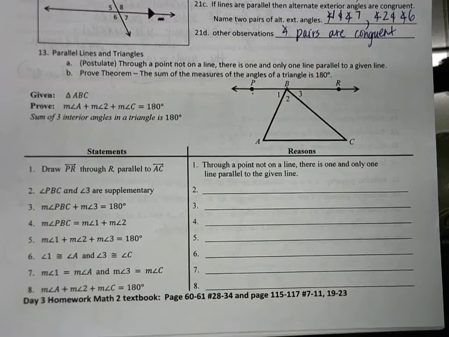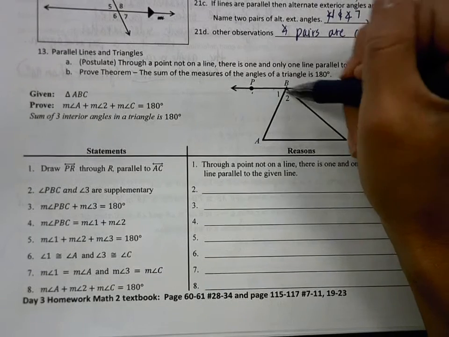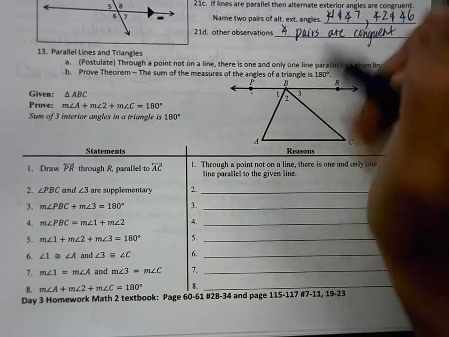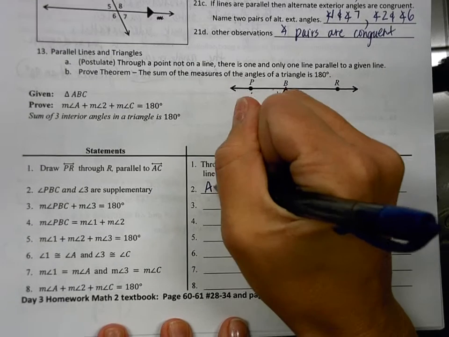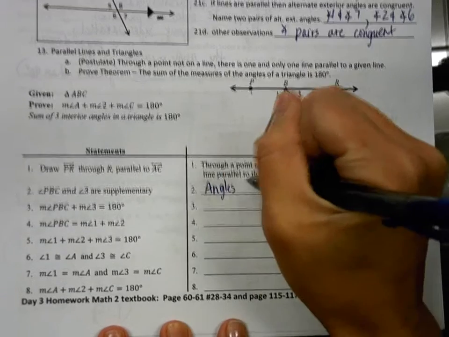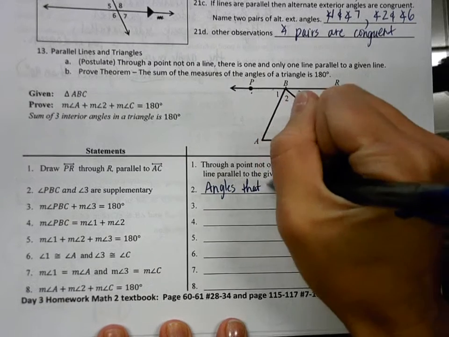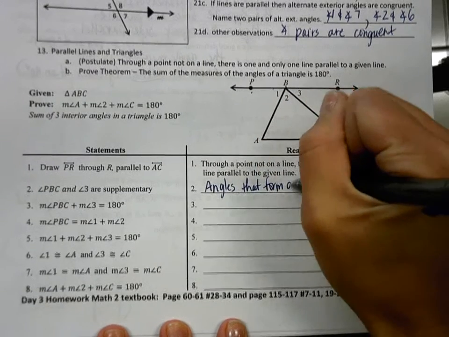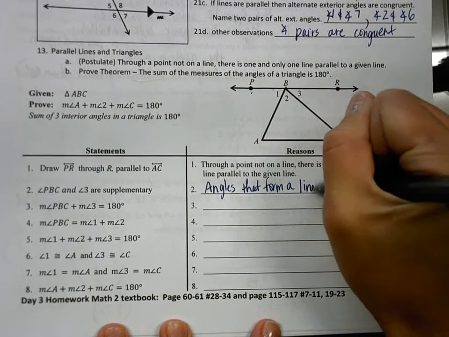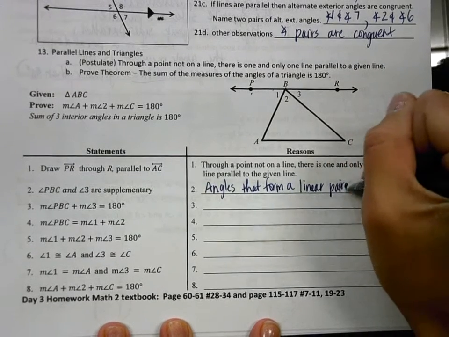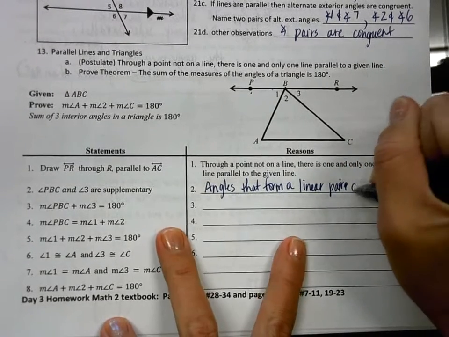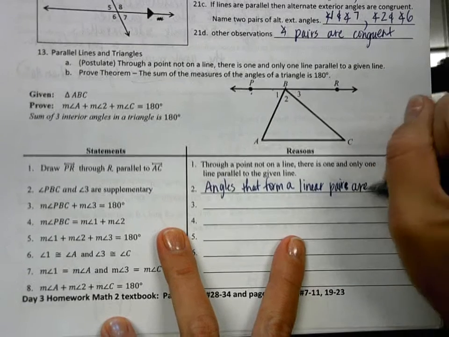So this angle, the 1 and 2 together, plus the 3 make a linear pair. So what we'd write here is that angles that form a linear pair are supplementary.